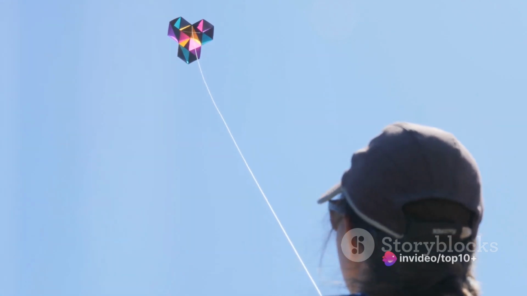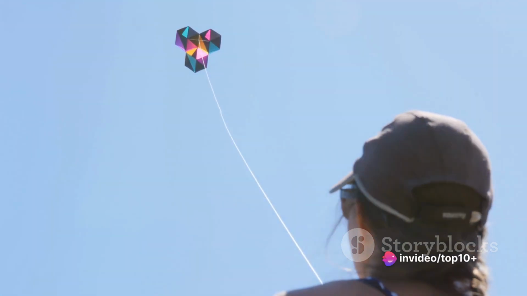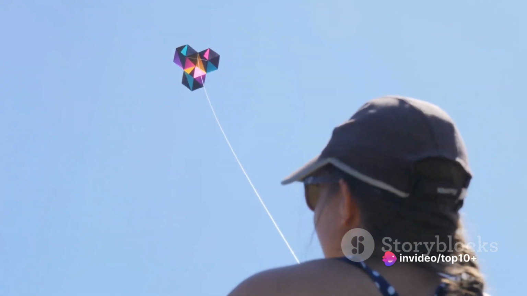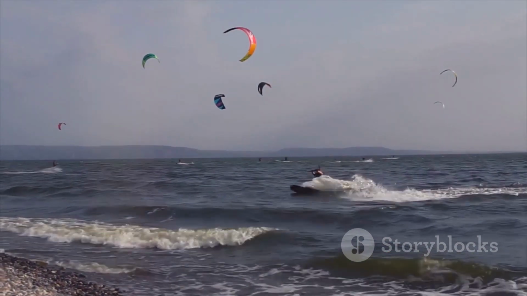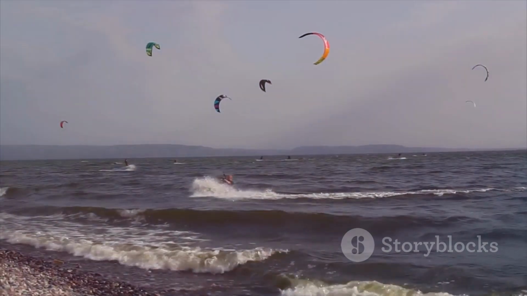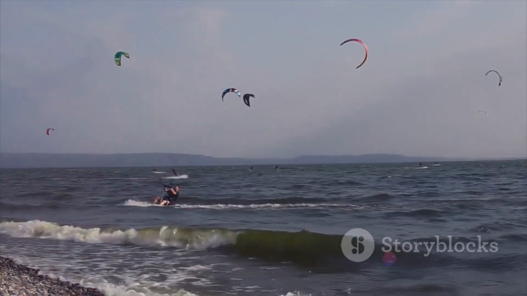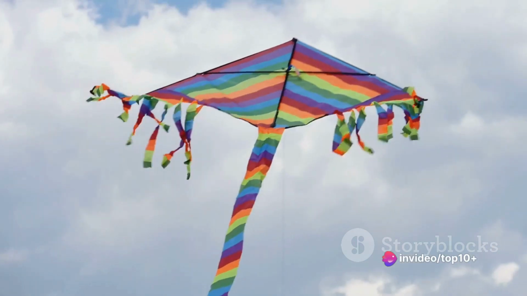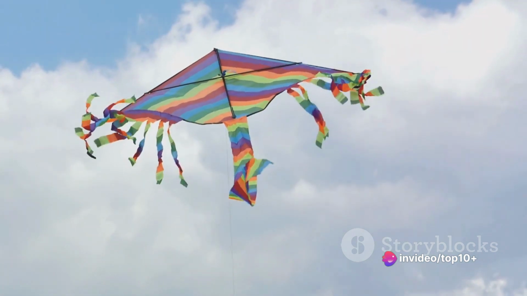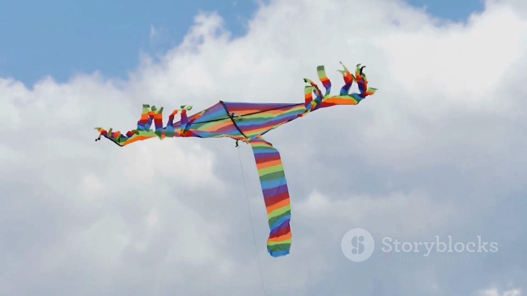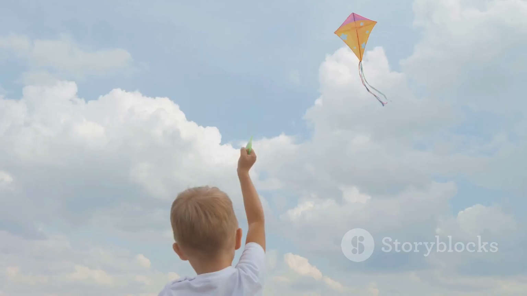The tension on the string counteracts the forces of lift and drag, adding an element of control to the kite's flight. Think of tension and drag as a dynamic duo. Tension is the superhero, holding the kite steady and keeping it from going too high or too low. Drag, on the other hand, is the trusty sidekick, ensuring the kite doesn't veer off course. Together, they make the perfect team, keeping the kite stable and aloft.